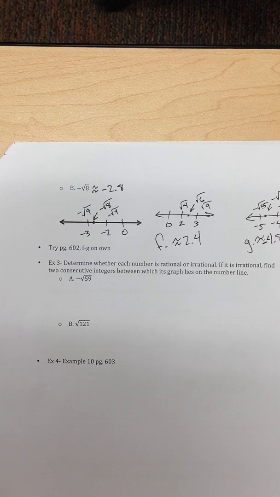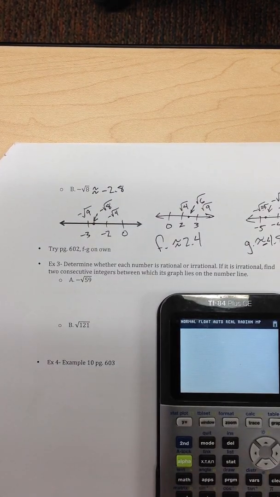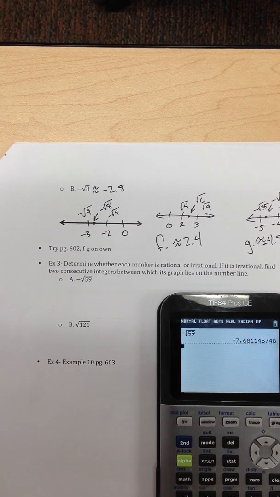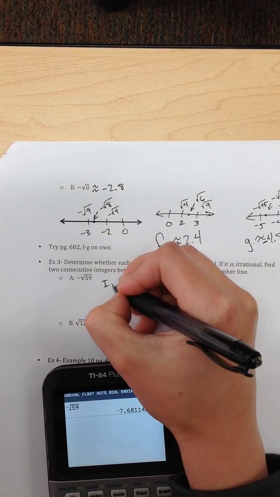Okay, next thing here is we are looking at these numbers and figuring out if they are rational or irrational. And if they're irrational, we're supposed to figure out which two numbers it would lie between on a number line. So basically, similar to what we were just doing before, and then just figuring out which two numbers it would be between. So if I did this out here, negative square root of 59, I get a nasty number, so it couldn't be rational, so this has got to be irrational.